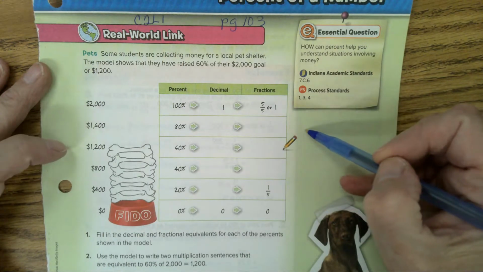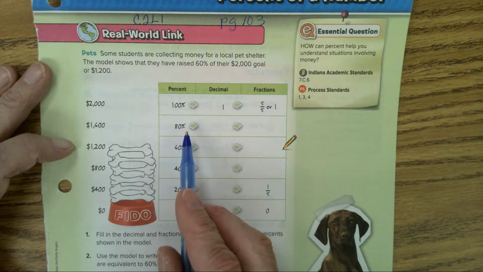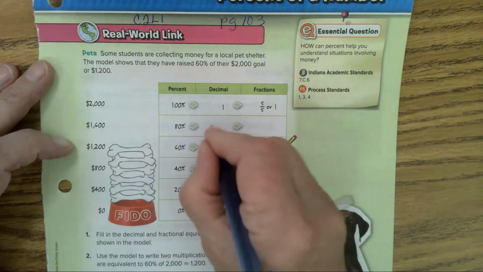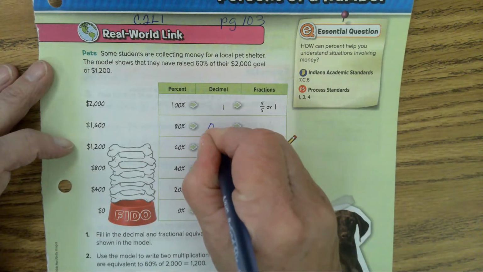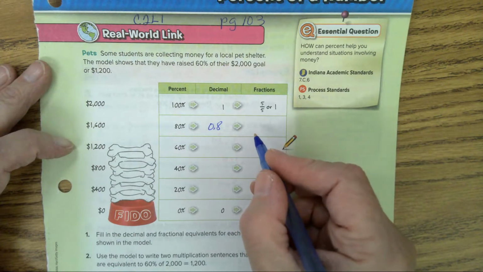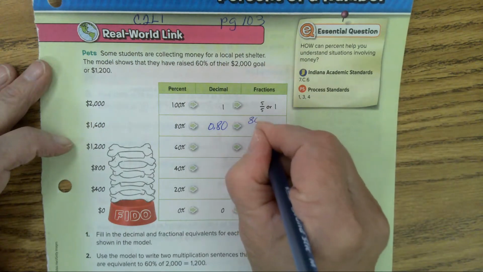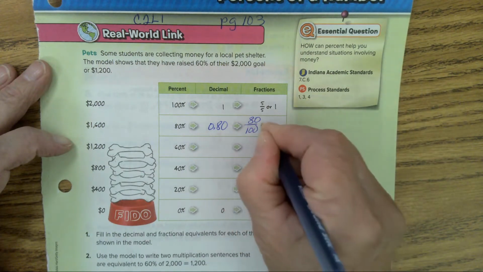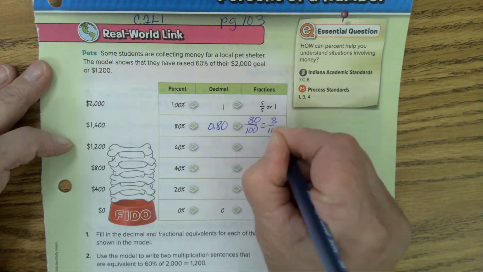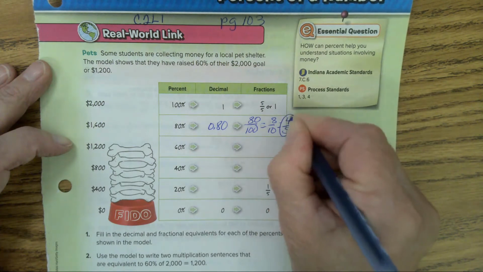So now 80%, let's change 80% to a decimal. It's going to be 0.8. And 80 hundredths, you could write it like that. That would be 80 over 100, which simplifies to 8/10, which finally simplifies to 4/5. All right.